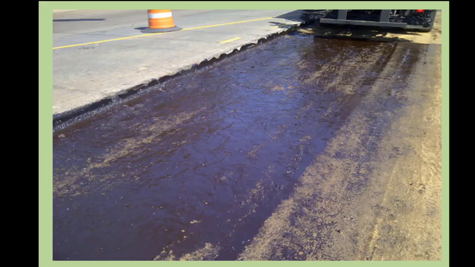Here's an example of tacking over dirt, basically a very dirty surface. One of the other things you can note in here is that the surface it's going to be bonded to is not completely covered.